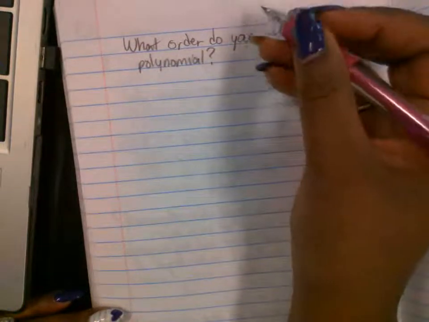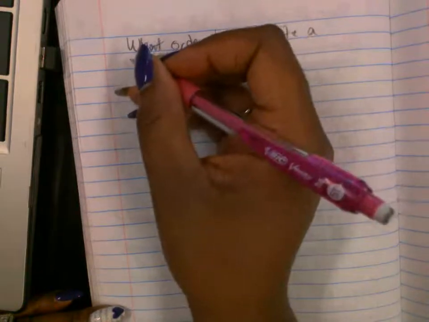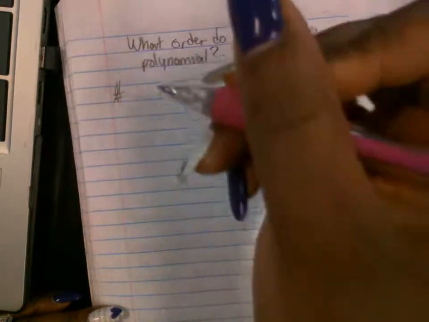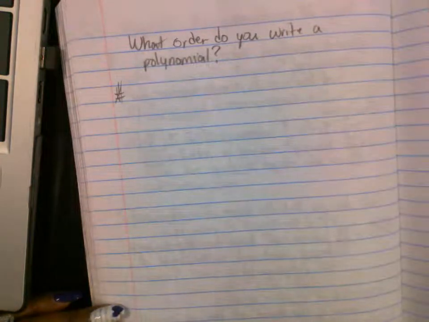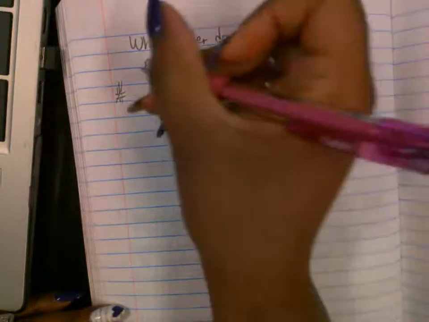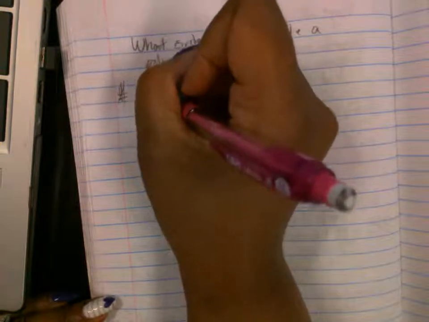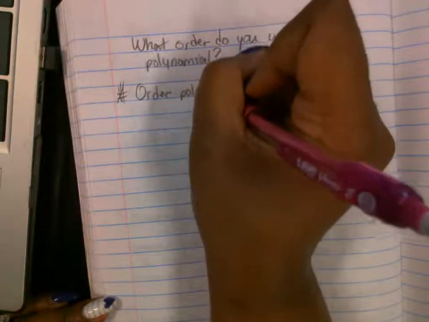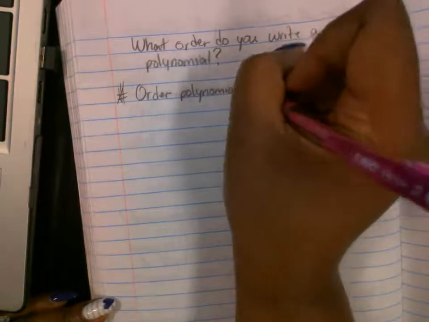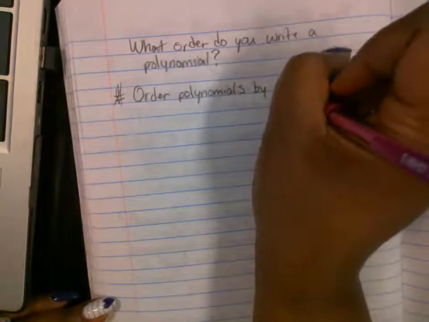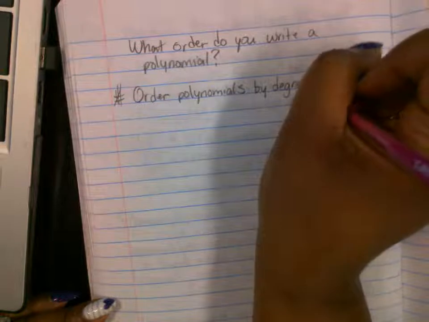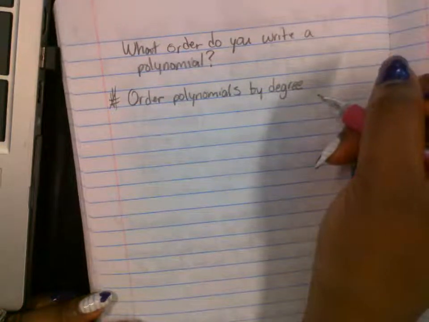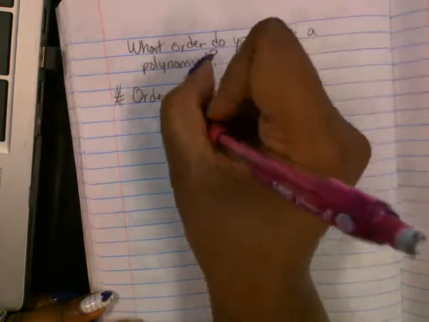All right, here we go. The examples here. We're going to order from least to greatest, okay? Actually, when you order by degree, it's greatest to least. I'm sorry. When you order by degree, it's always going to be from greatest to least.